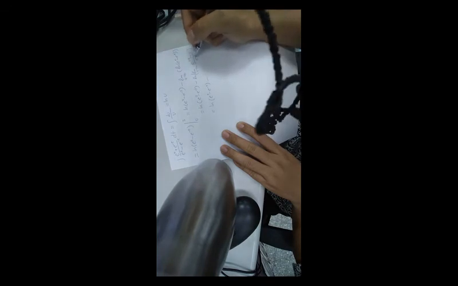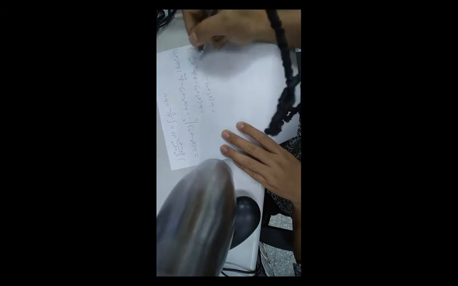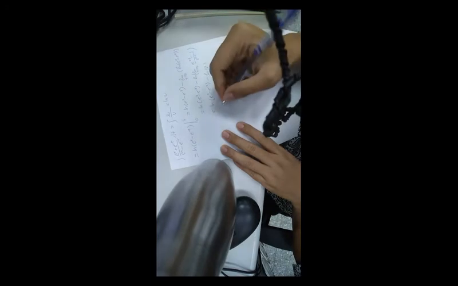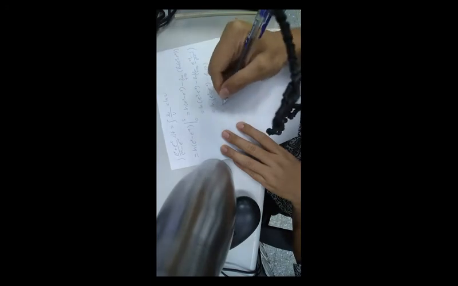By L'Hopital we know that it becomes 2, and so it is ln of (e^3 minus e^(-3)) minus ln 2.